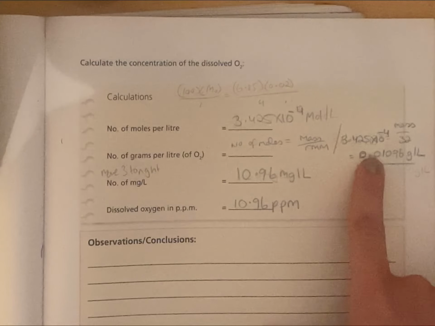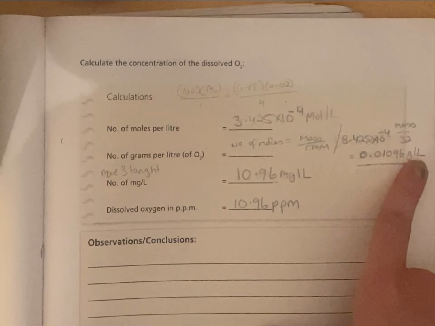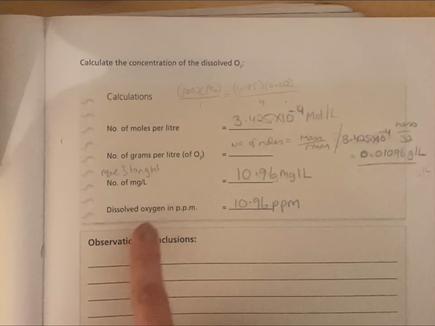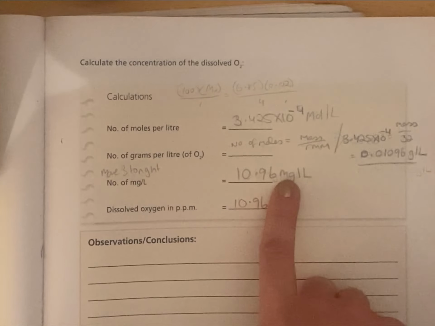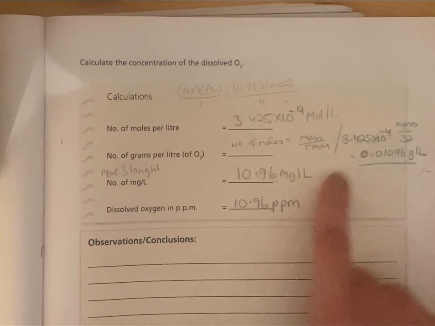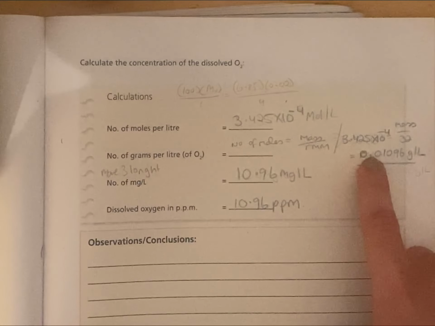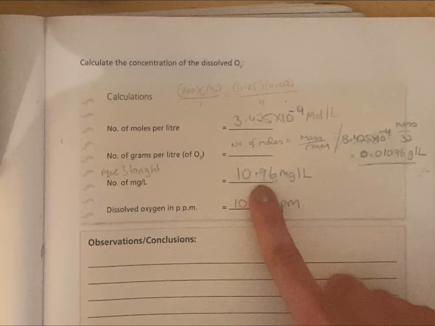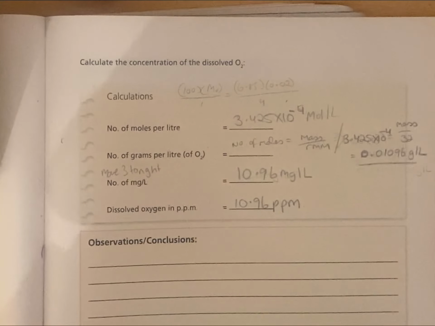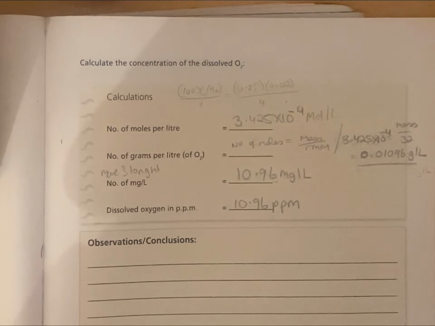I got 0.01096 grams per litre. It wants it in the end in parts per million. We know parts per million is the same as milligrams per litre. To convert grams to milligrams, move the decimal place 3 jumps to the right. So that is going to be 10.96 milligrams per litre, or 10.96 parts per million. And that's the amount of oxygen in your water sample.